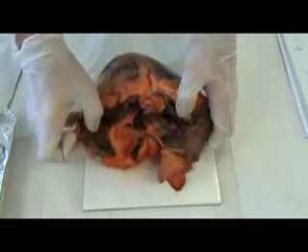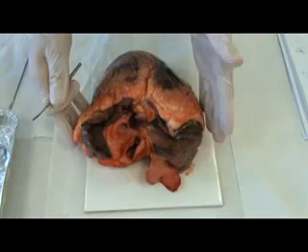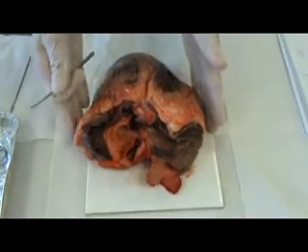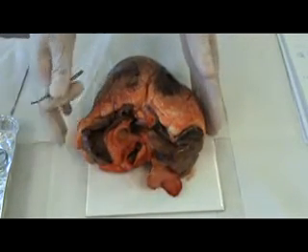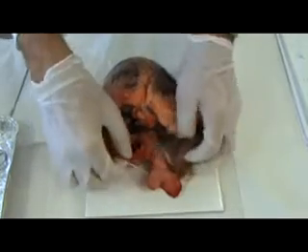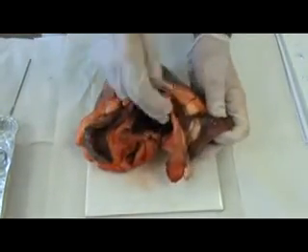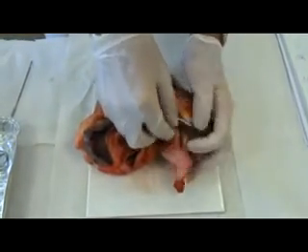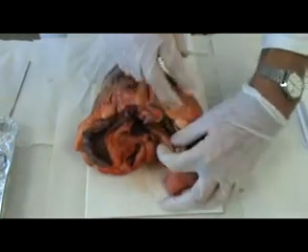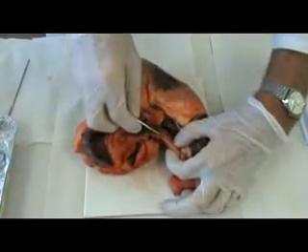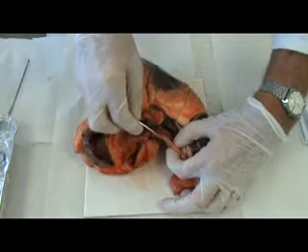First thing to notice is this is the left side and this is the right side of the heart. And what we're going to look for is the aorta, and there's a section of it there. And notice how thick that artery is.